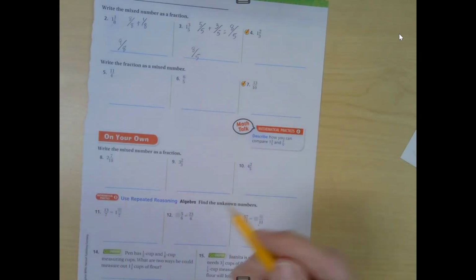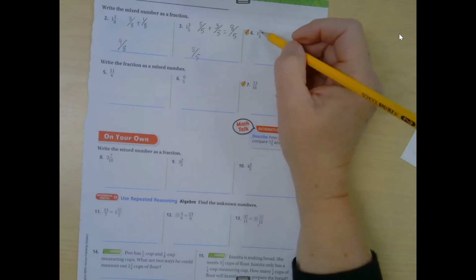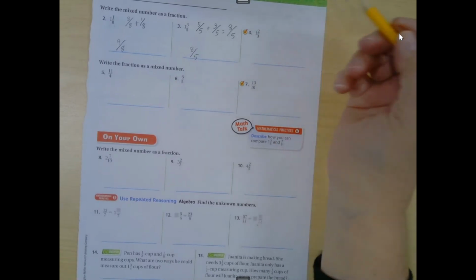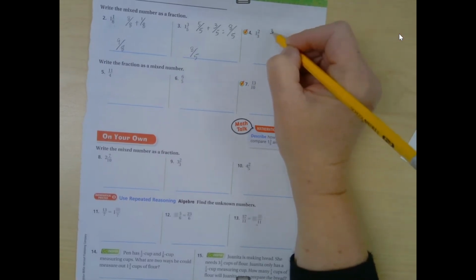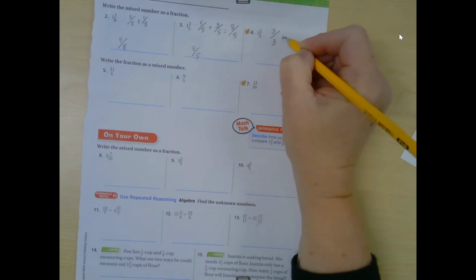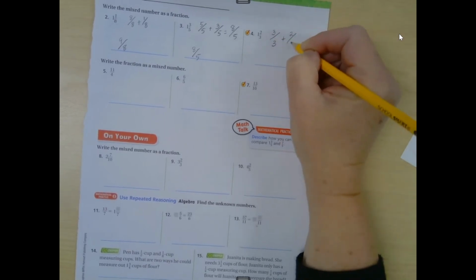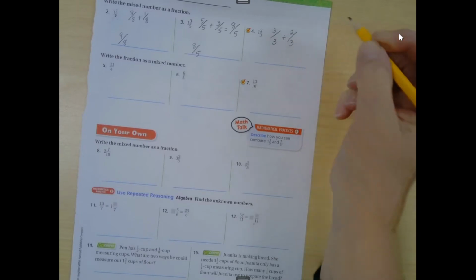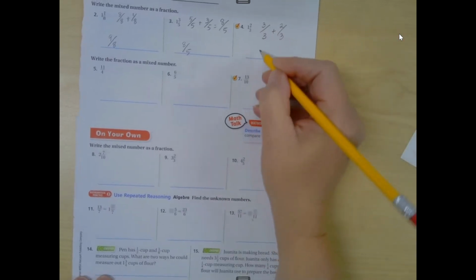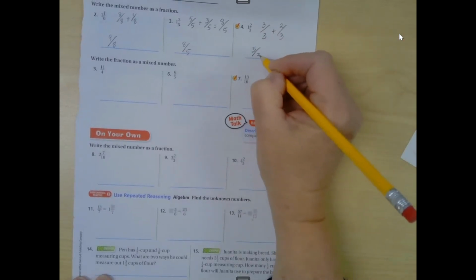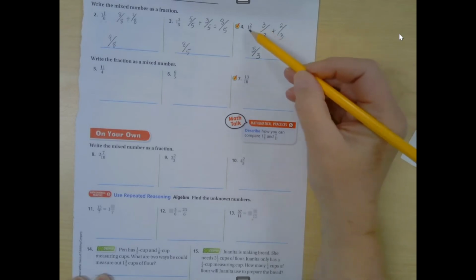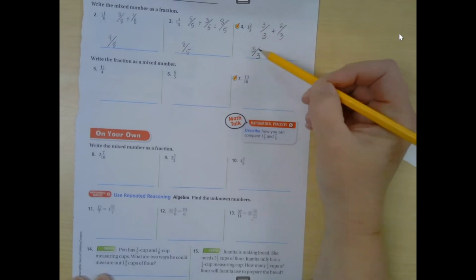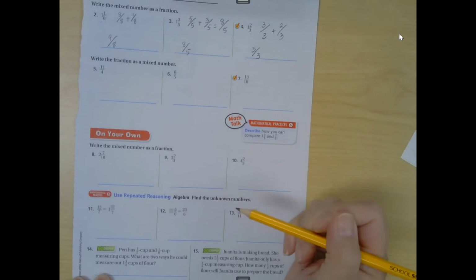Okay, let's do another one. 1 whole, if we're dealing with thirds, would be 3/3, plus the 2/3. 3/3 plus 2/3 equals 5/3. Shortcut, 1 times 3 is 3, plus 2 is 5, 5/3.